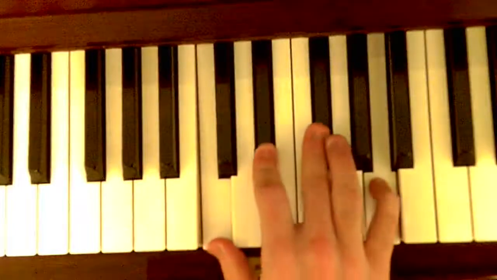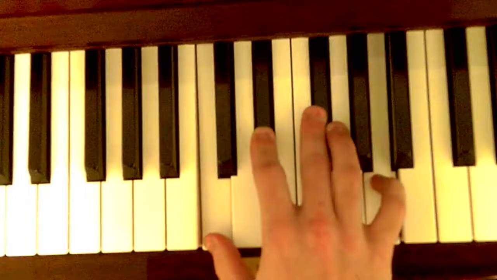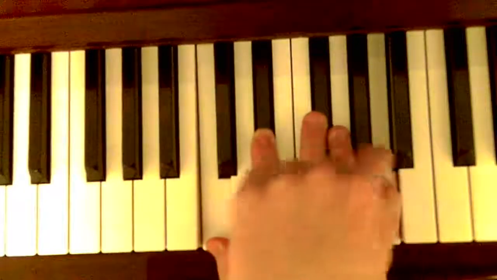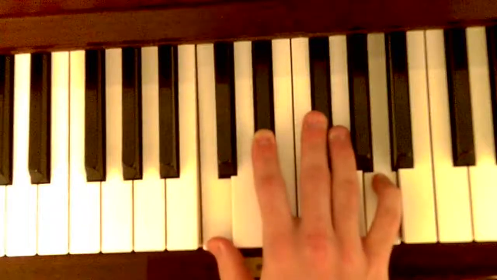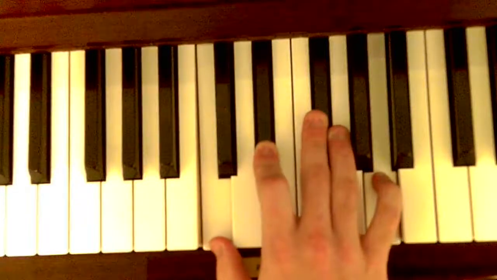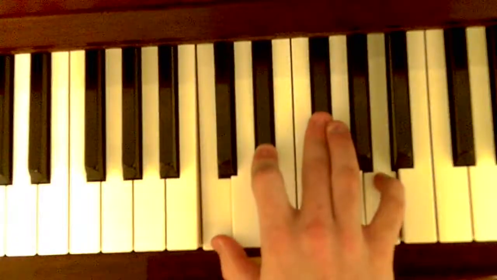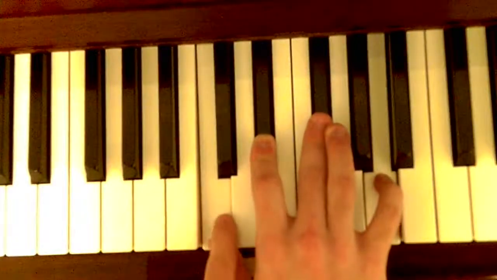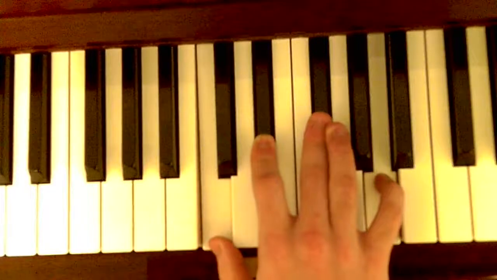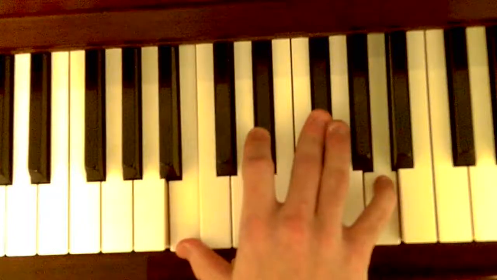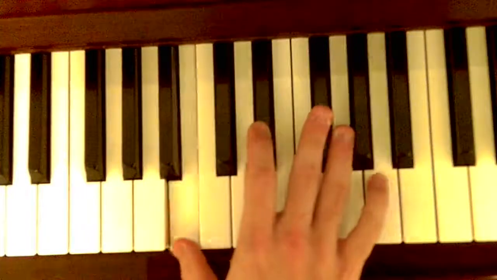If you look at a fully diminished 7th chord, all we have to do is lower any one of the 4 notes a half step, and we'll get a dominant 7th chord. So if I play a C fully diminished 7, and I lower that C a half step to B natural, that's a B dominant 7th chord, right?